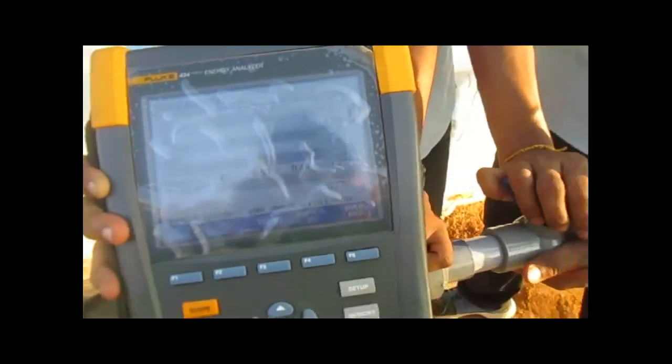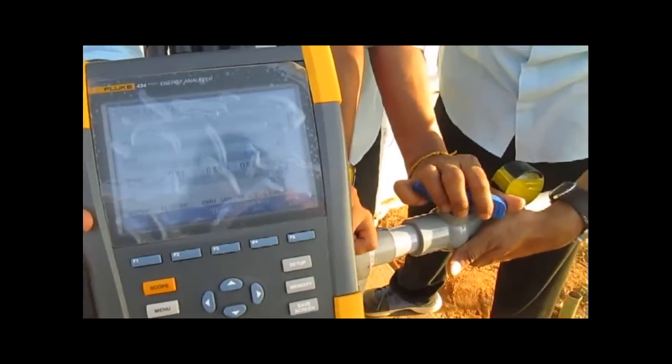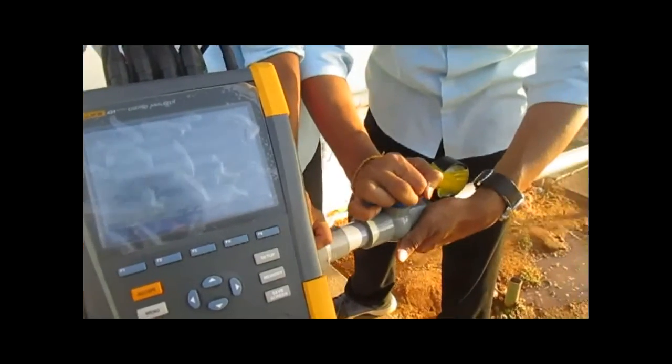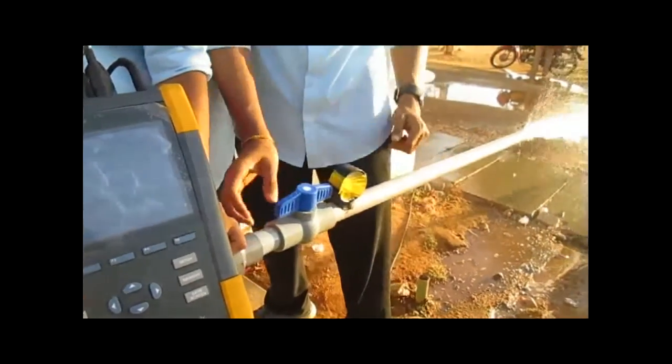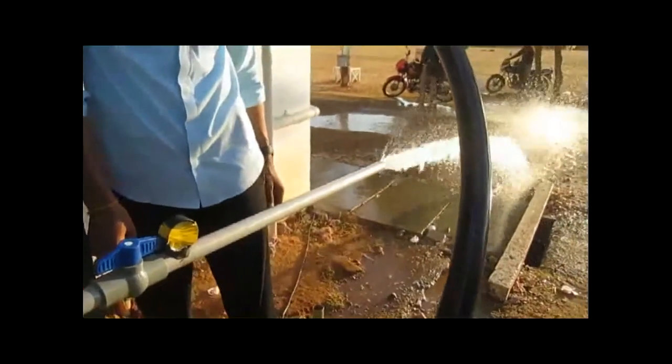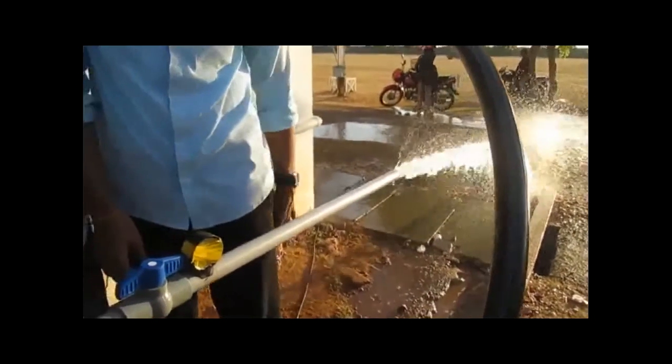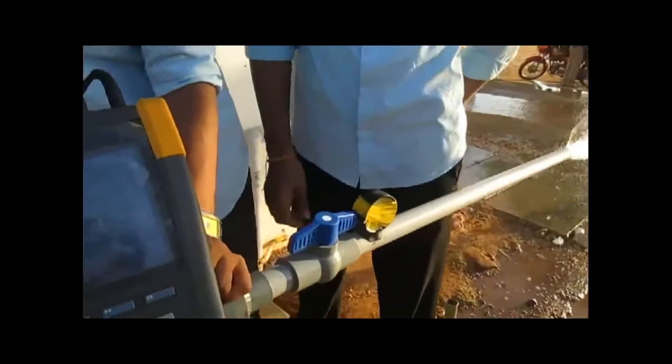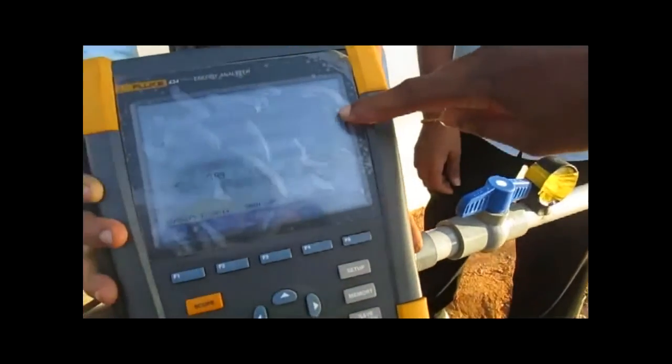Now the valve is operated in order to reduce the flow. The power is also reducing from 3.5 to something around 2.6. Look at it. Now the flow is reduced manually using a control valve, not using our flow control. The power has come down from 3.5 to 2.5, a 1 kilowatt reduction.